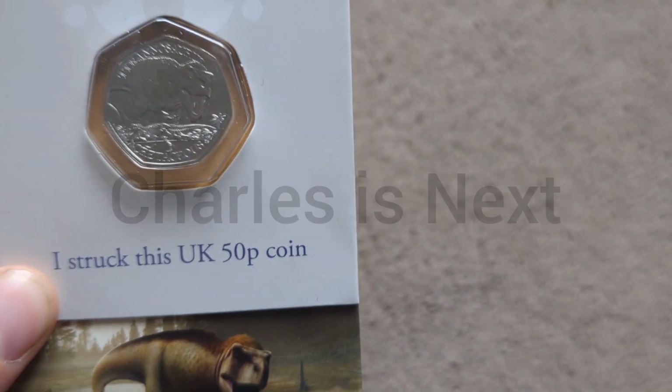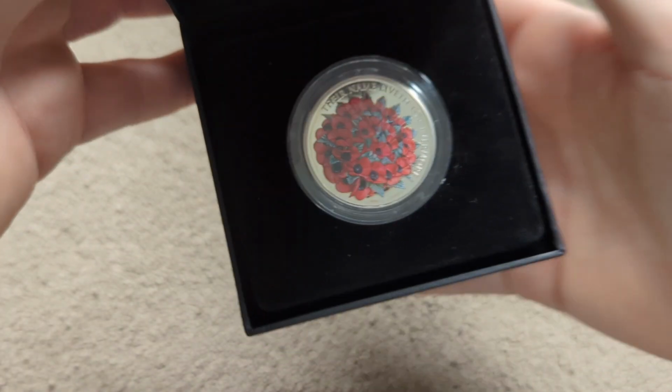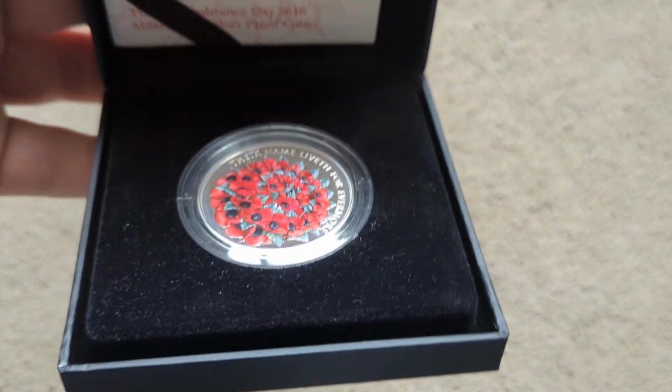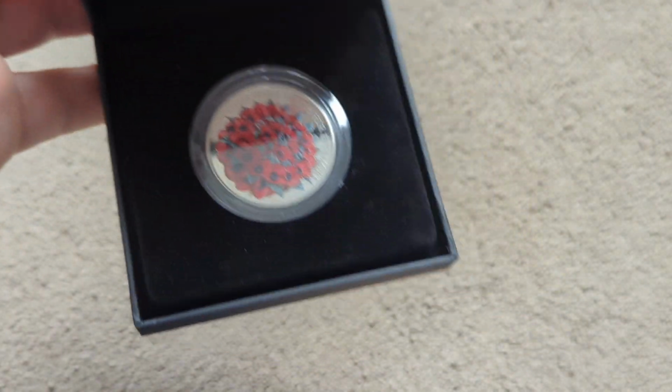First is King Charles III, our current monarch. This 50p, which I struck my own, and here we have the portrait. Next is Elizabeth II, the Queen, or the late Queen, should I say. This is her £5 coin, a remembrance silver proof.